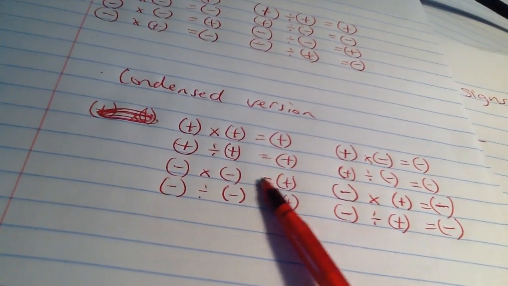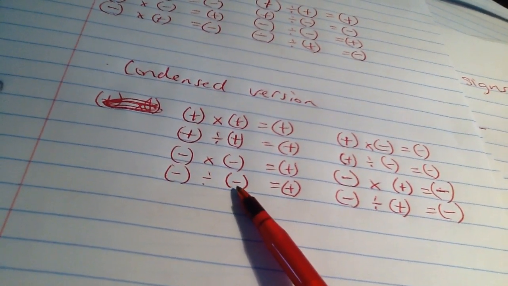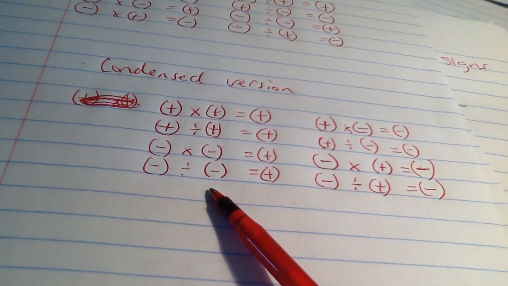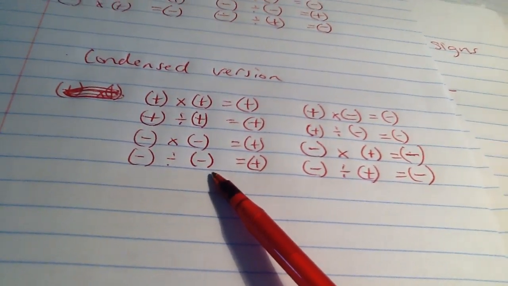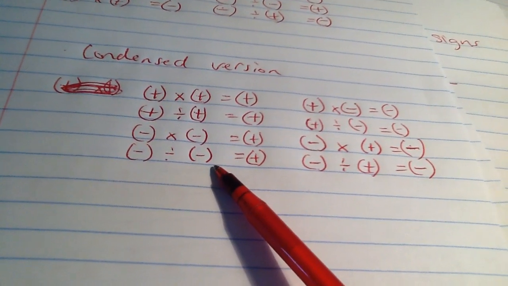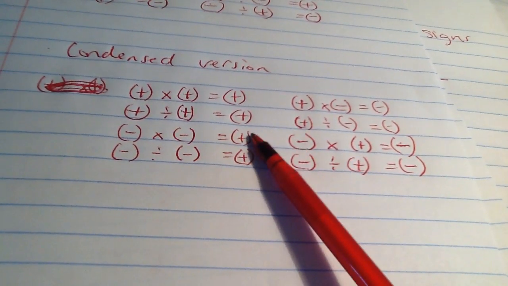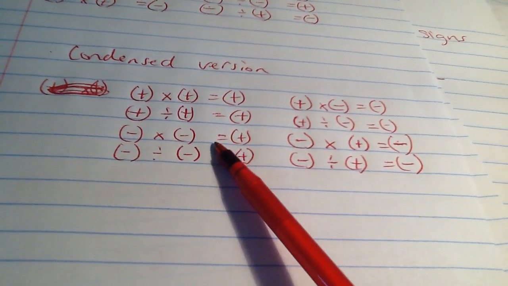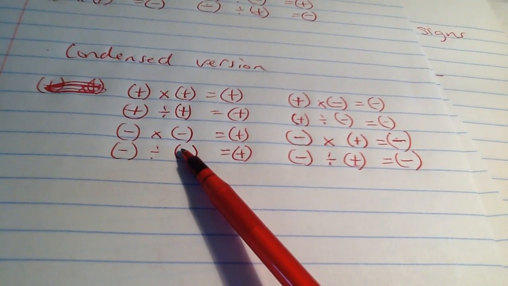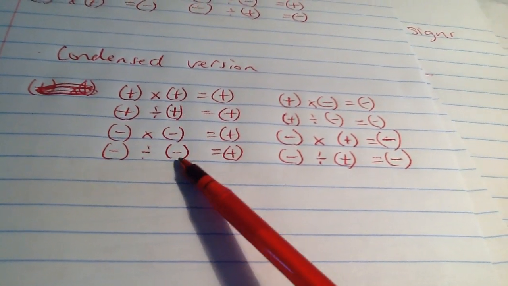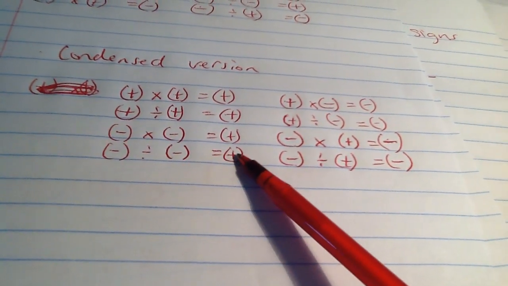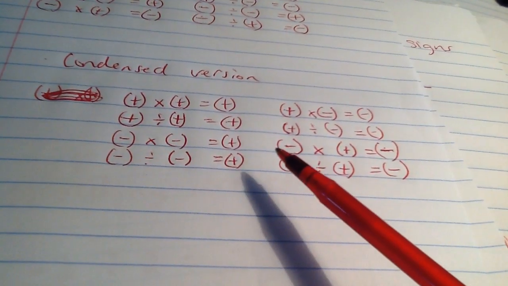Now, on the addition and subtraction, when you've got opposite signs, you subtract and take the sign of the larger. That condenses that down. So, I would study this right here, grouping, and no matter what kind of situation it is, multiplying or dividing, positives, negatives, it doesn't matter which order. If it's the same signs, it's positive. If it's different signs, it's negative.